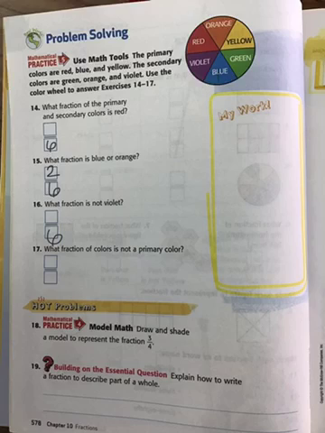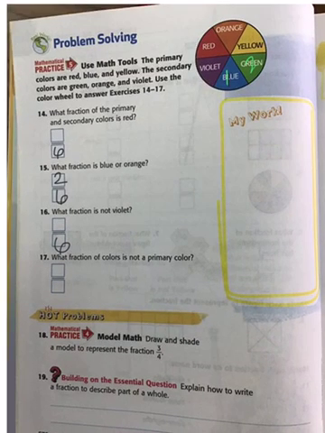Let's change my colors so you can see that. 1, 2, 3, 4, 5. So 5 parts out of the 6 are not violet.